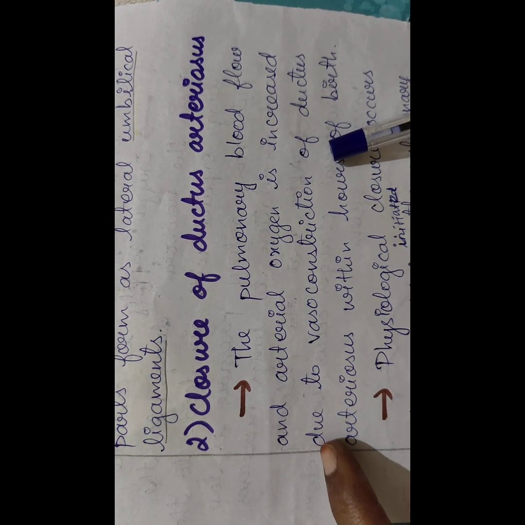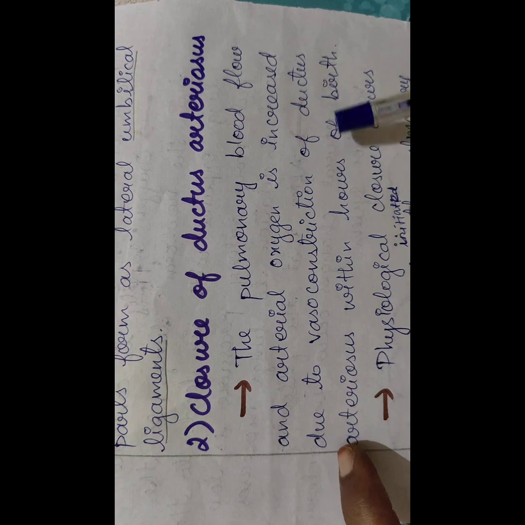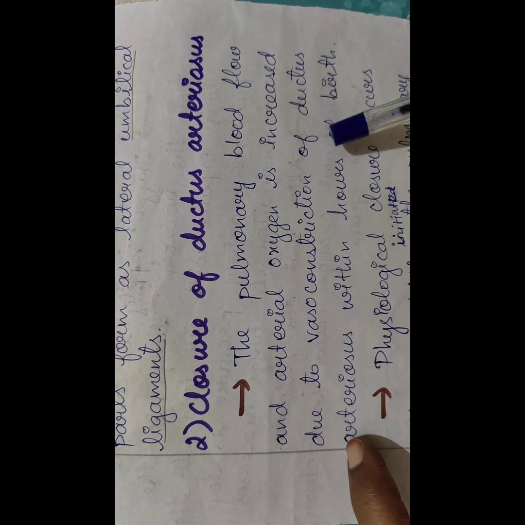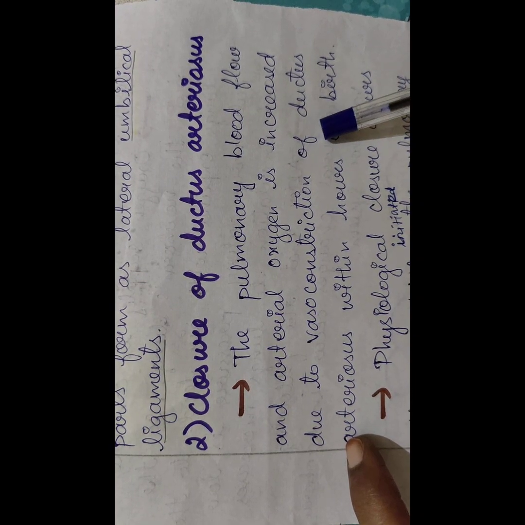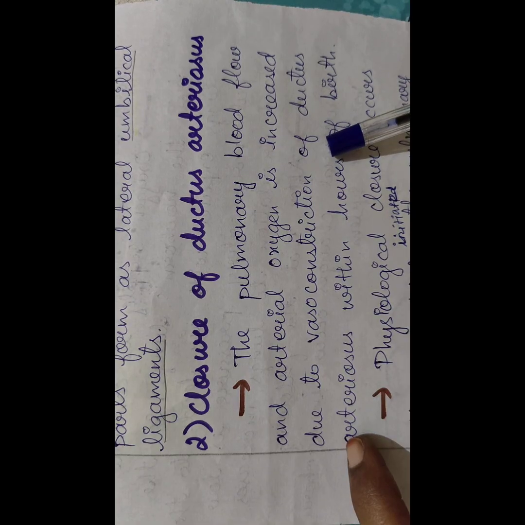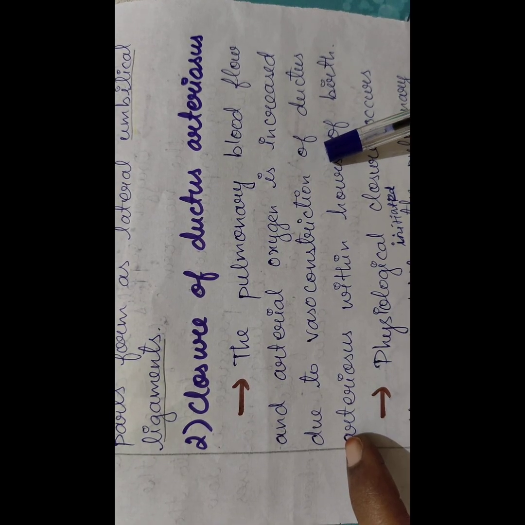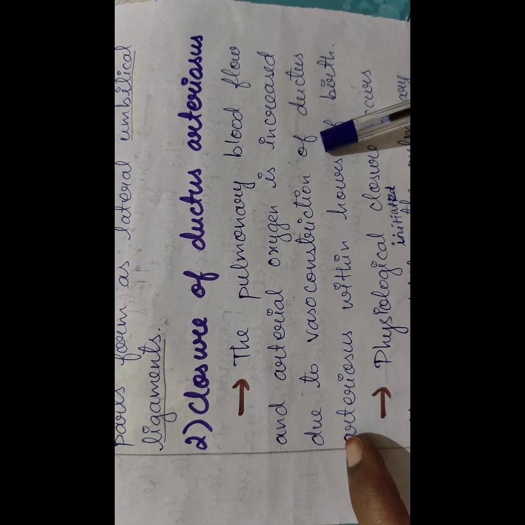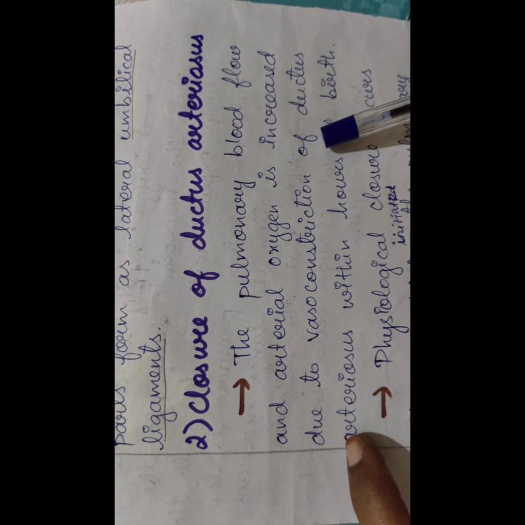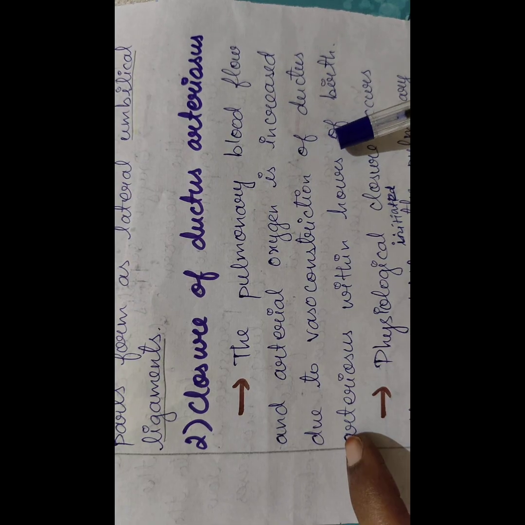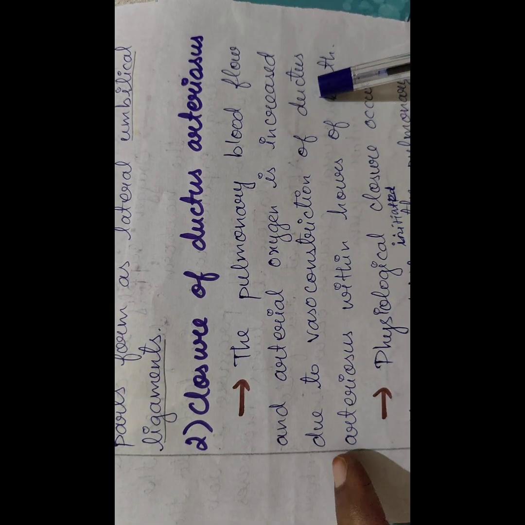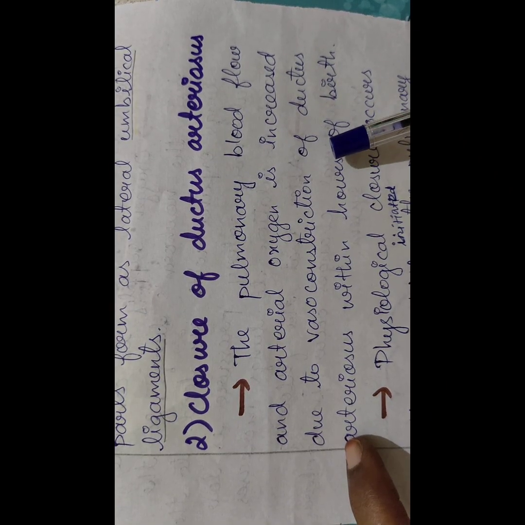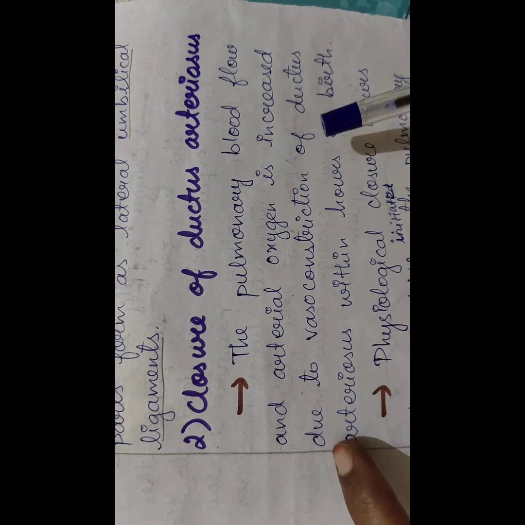So vasoconstriction occurs in the ductus arteriosus. When vasoconstriction occurs, the blood supply and circulation through it become low, but the pulmonary blood circulation has an increased supply. When the lungs start to function, pulmonary blood circulation increases, but in the ductus arteriosus constriction is present.